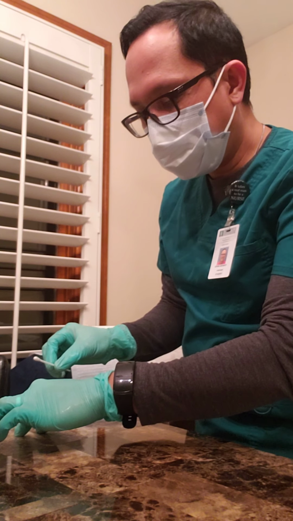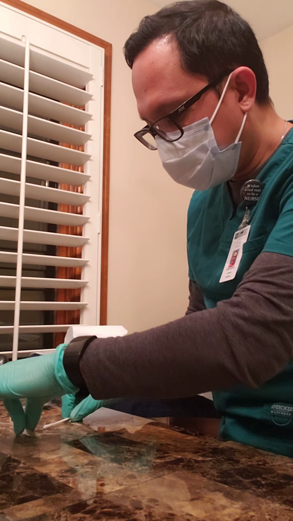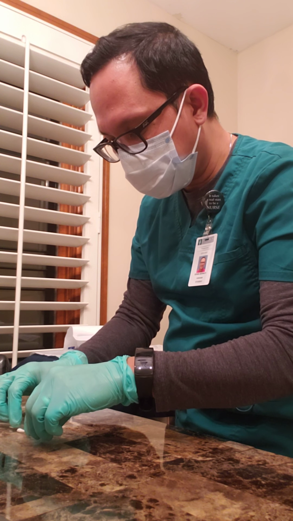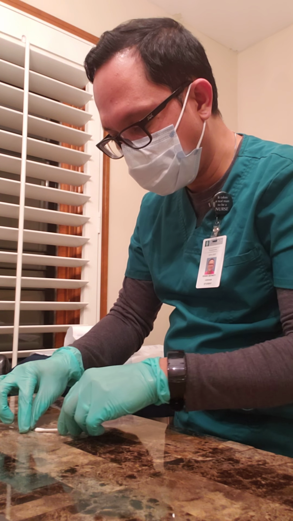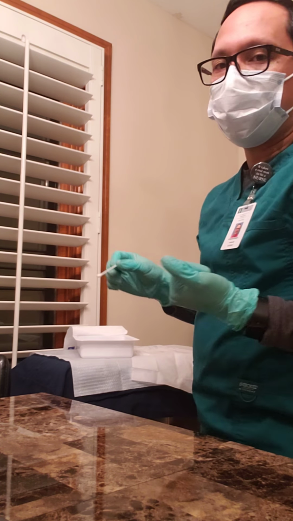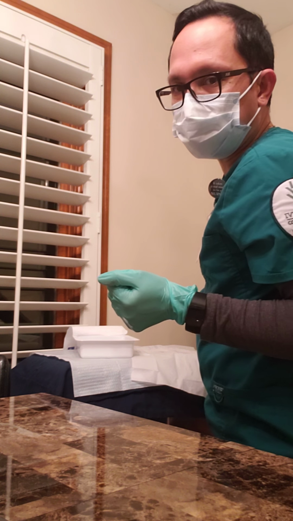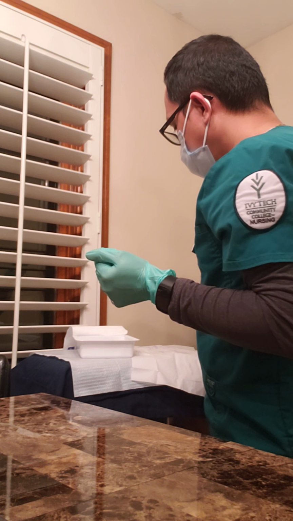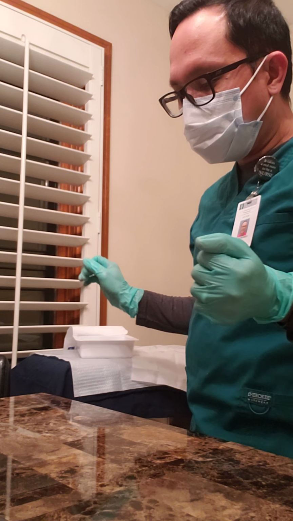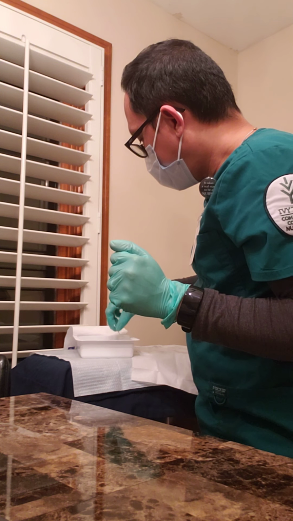I'm gonna clean the site, and I'm gonna go ahead and clean under the line as well. And I'm gonna clean it in a circular motion from the inside out. Once it's done, you make sure you dump the cotton or the swab stick in the receptacle, and then you let it dry for 30 seconds.